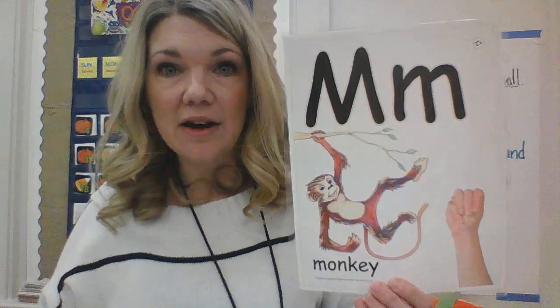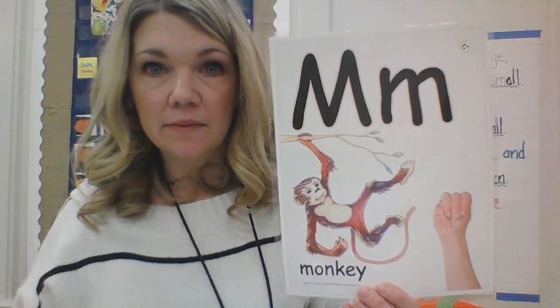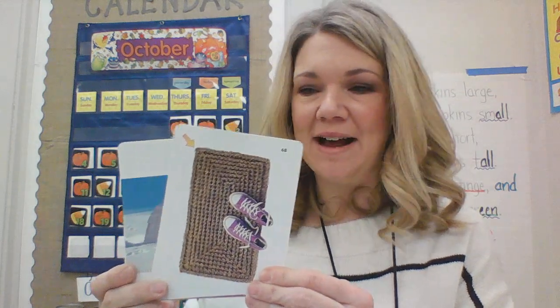What sound does the letter M make? That's right. So I have some cards here for you with pictures, and I'm going to tell you the words, and I want you to tell me, does this word start with the M sound, or does it not? Okay, ready? So this is a mat. Does mat start with the M sound? Does it start with our letter M? Yes, mat. It starts with an M sound.